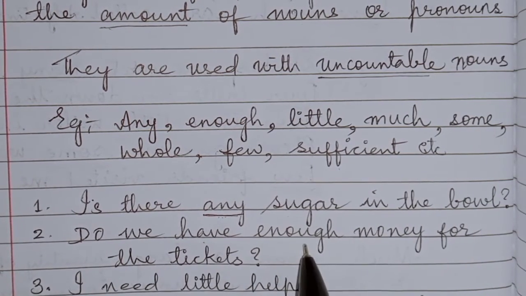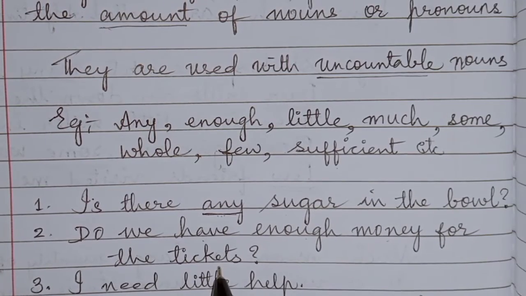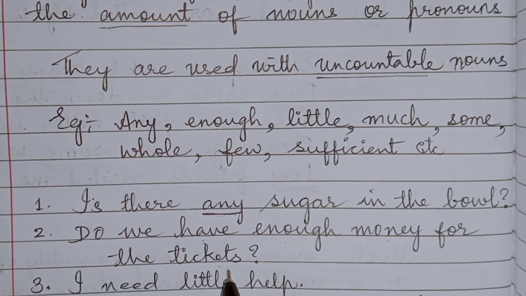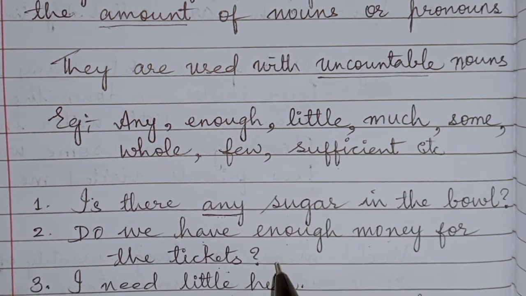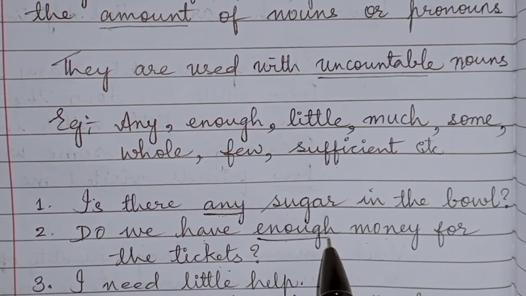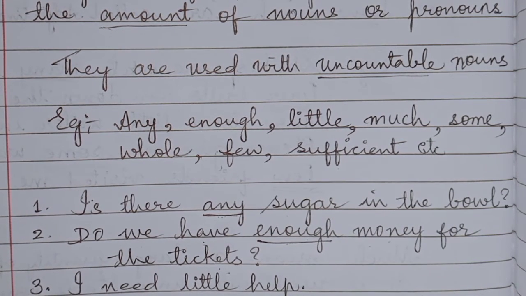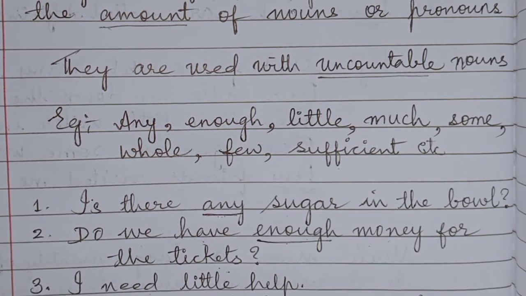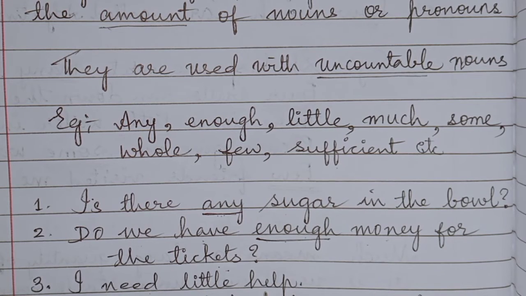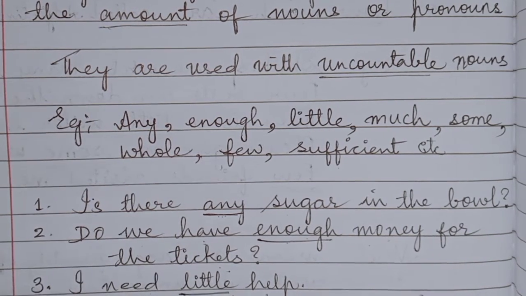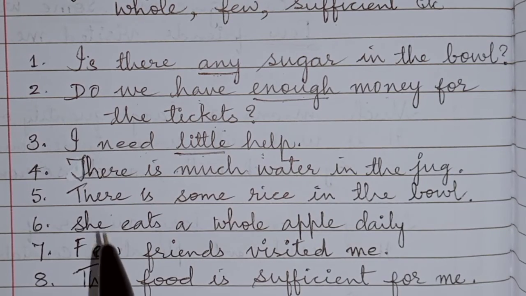Do we have enough money for the tickets? Which is an adjective of quantity? Yes. Enough. The word enough talks about the quantity of money. I need little help. How much help is needed? Little. What is the quantity? Little.